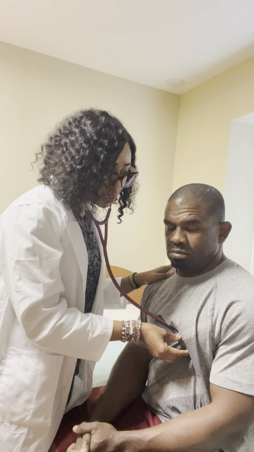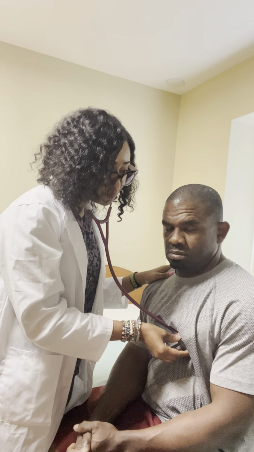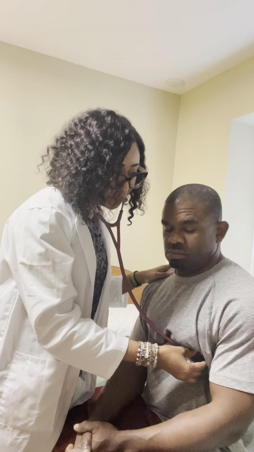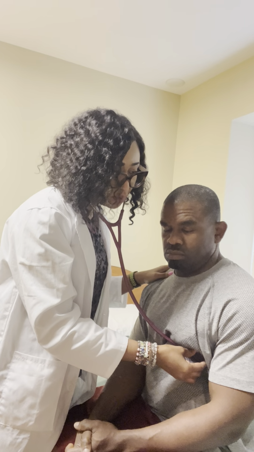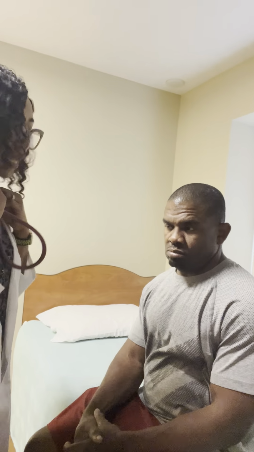Tricuspid is on the fourth intercostal space to the left sternal border. And the mitral valve is on the fifth intercostal space to the left, at the mid-clavicular line. And I did not hear any bruits.